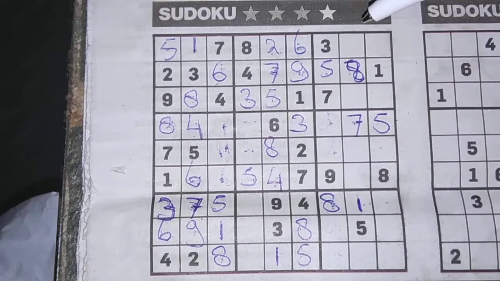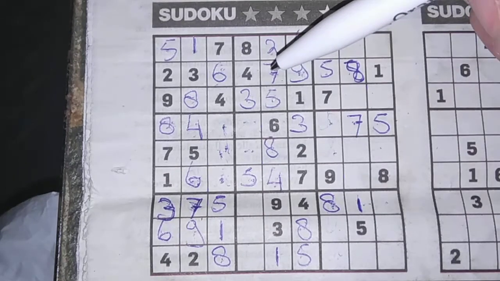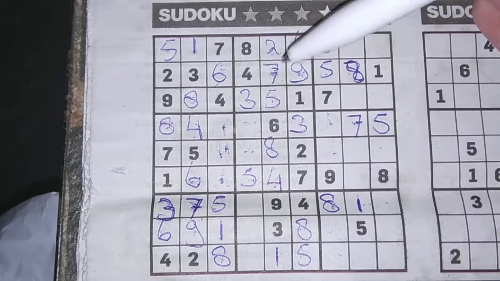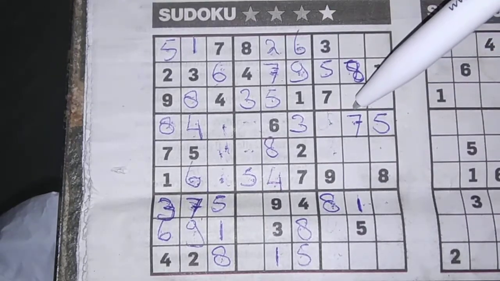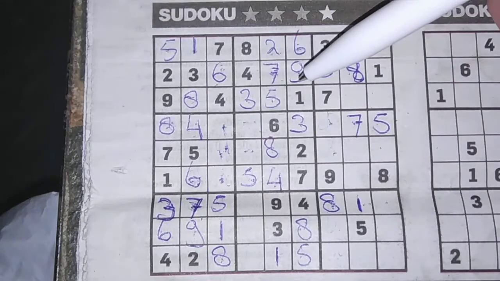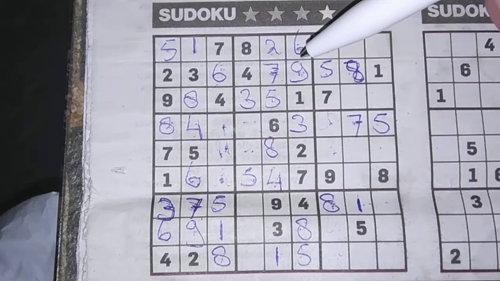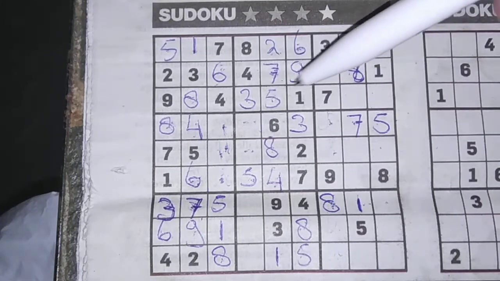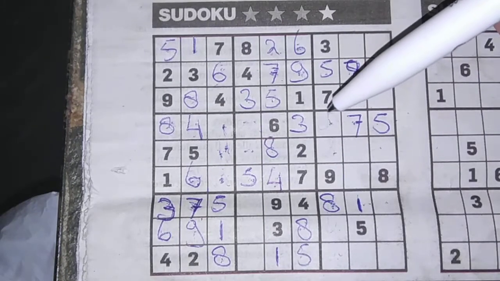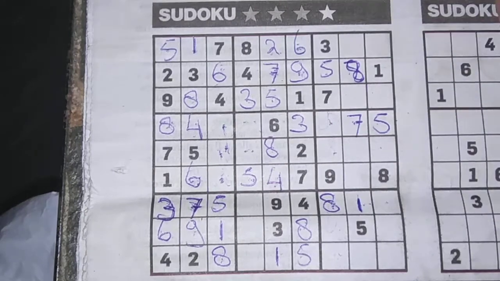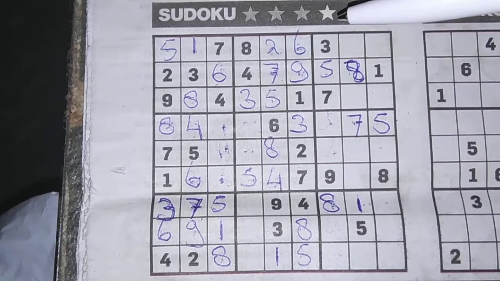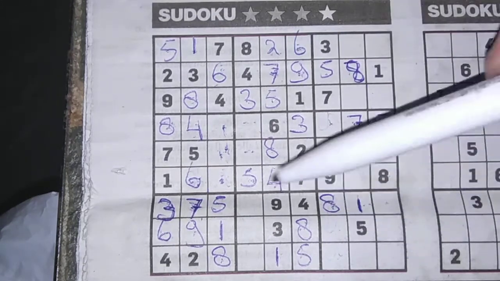Then 3 and 9, 2, 3 and 2, 3 and 9. Okay. 1 cannot be here. Wow. 2 and 6. Hmm. 2 and 3. Yes. We have a pair.